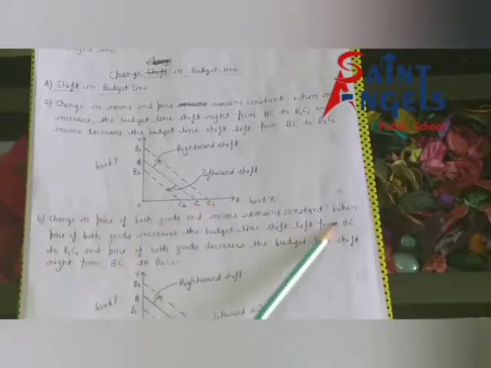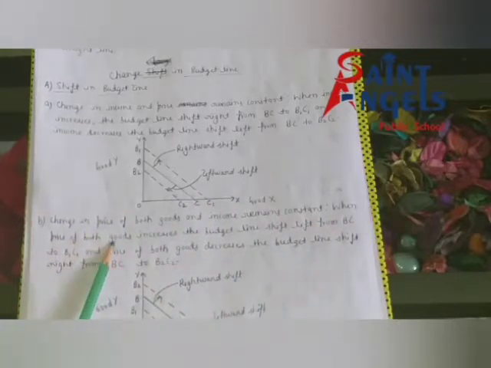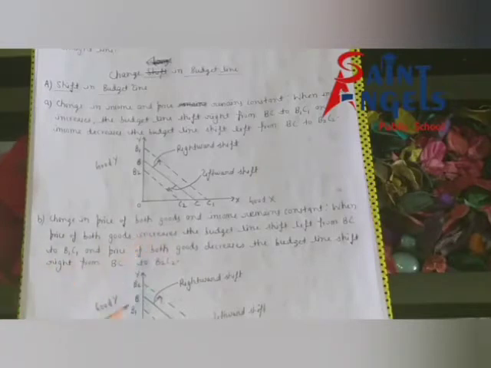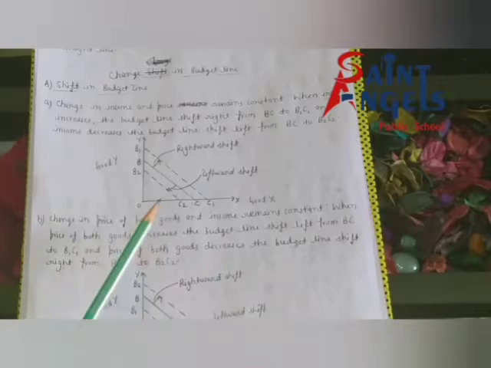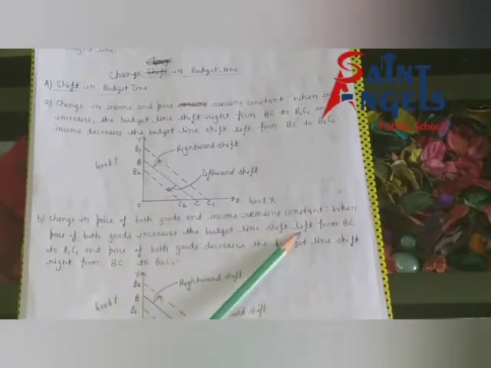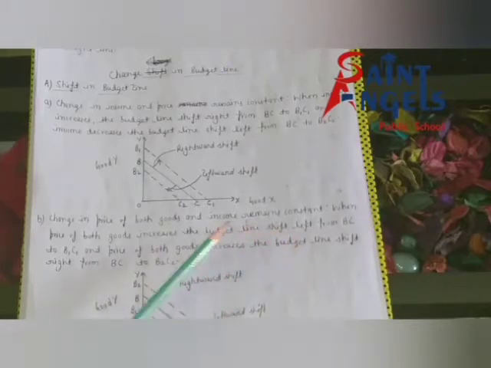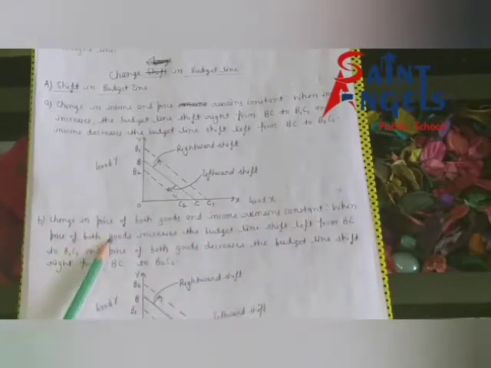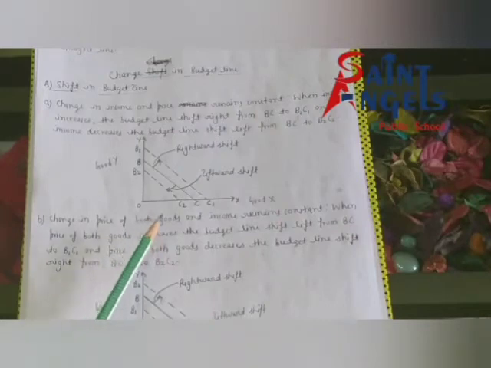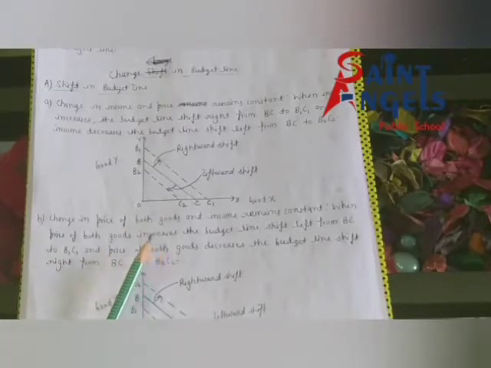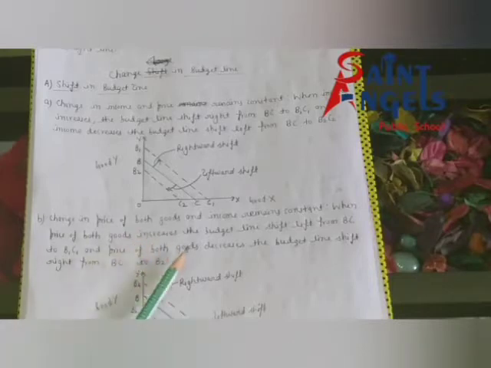When the price of both goods increases, meaning the price of good Y and the price of good X increase, the budget line shifts left, because the purchasing power of the consumer will decrease.